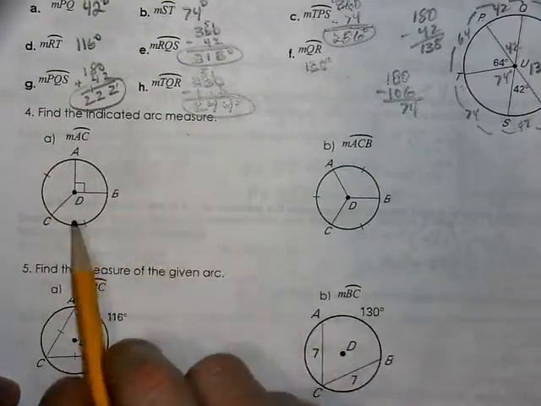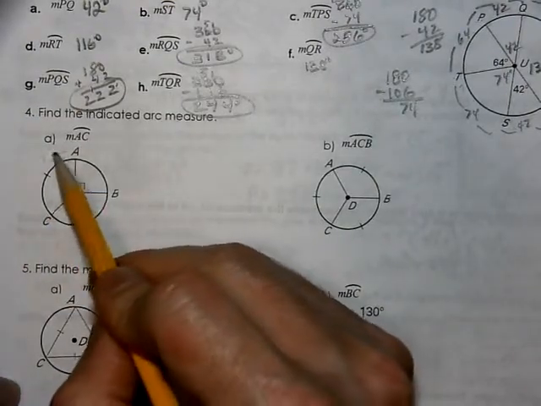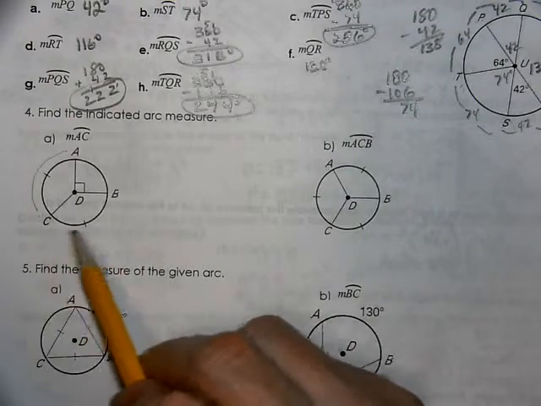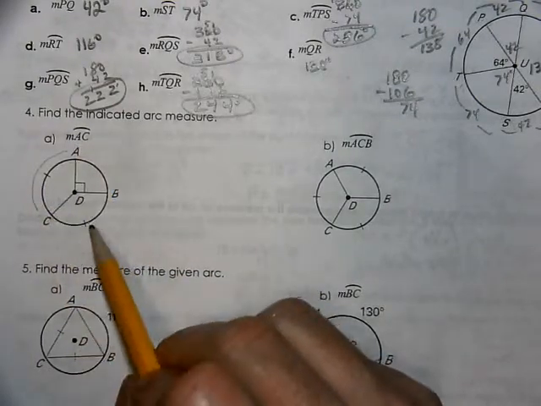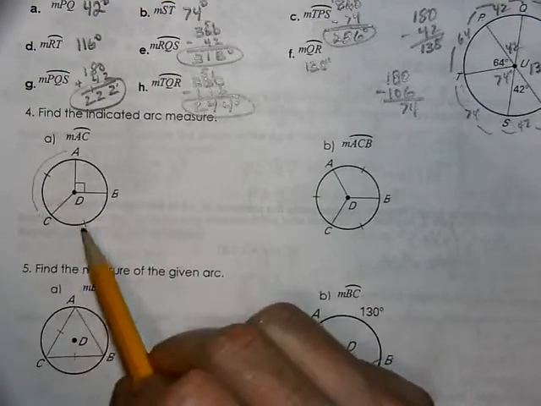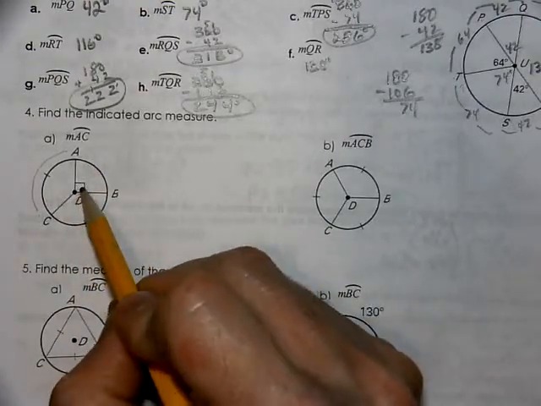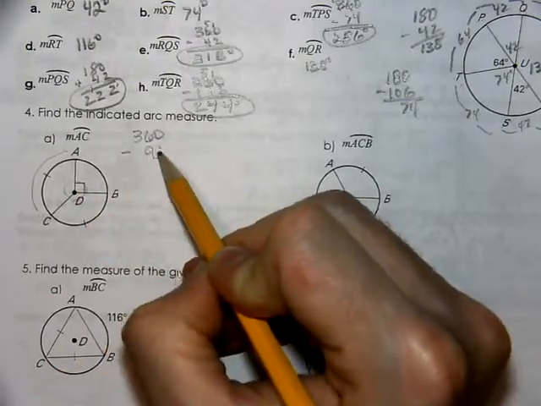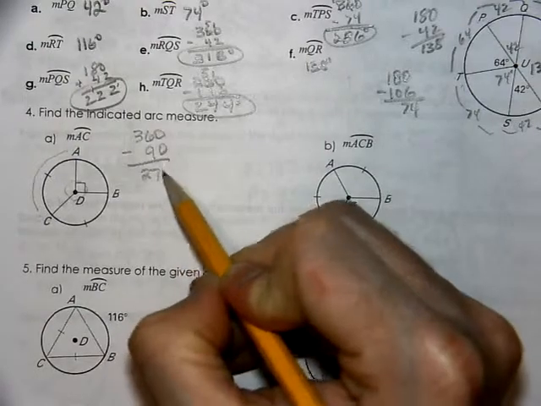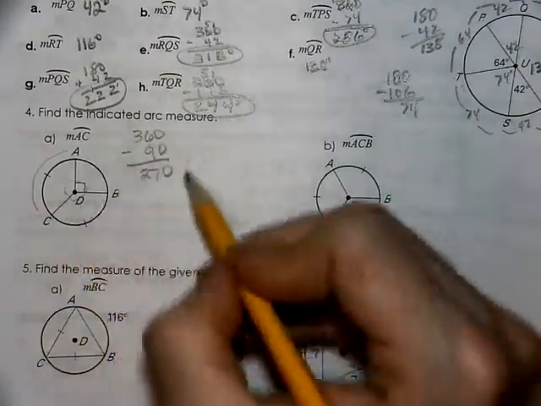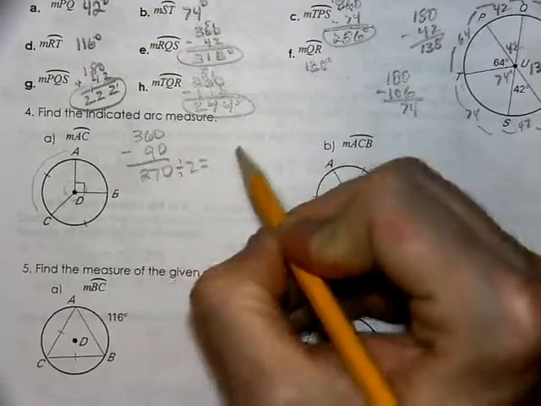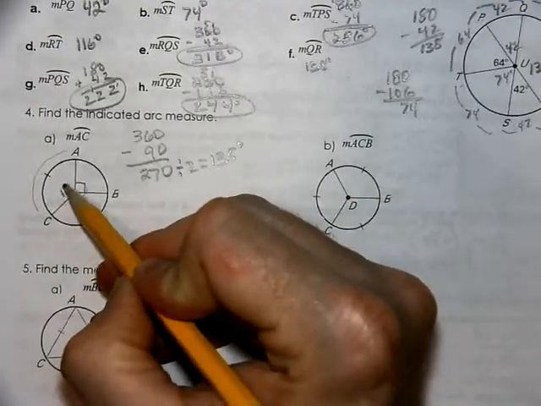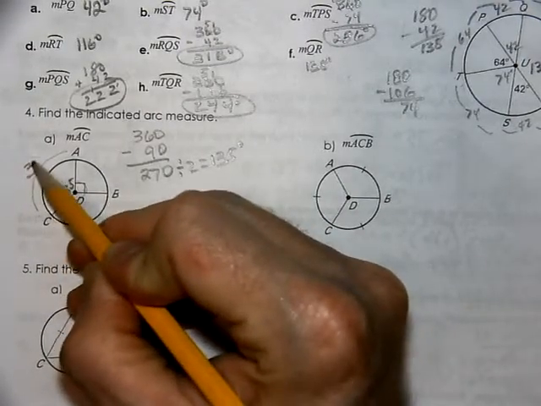Find the indicated arc measure. We want to know the length of AC. Well, I know that AC and BC, those arcs are the same length. The tick marks help indicate that. If this is 90 degrees, 360 is the whole way around. If we minus the 90, we get 270. Now, if two of them are the same, we're going to divide that by 2 and get 135 degrees apiece. So this is 135 degrees, and so will its arc.